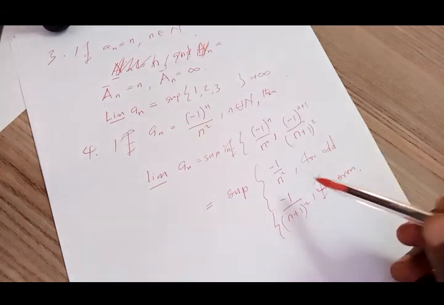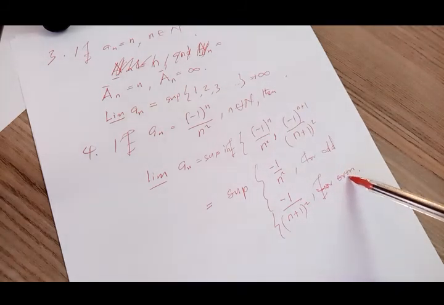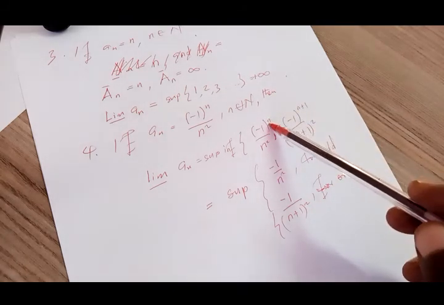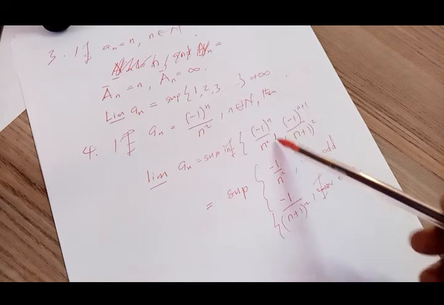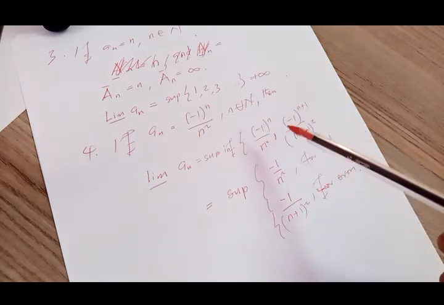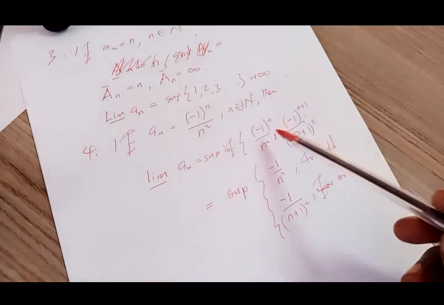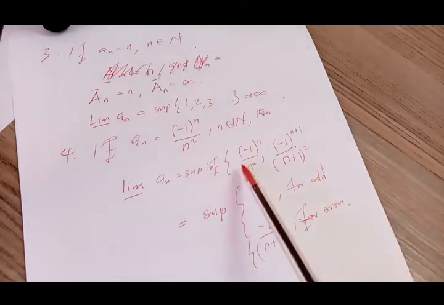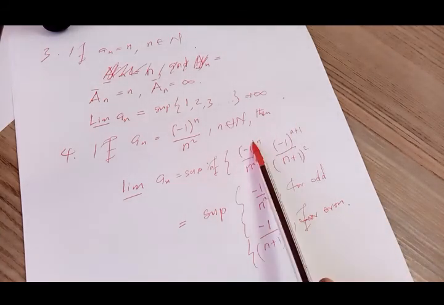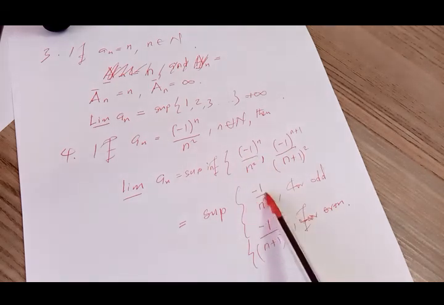Okay, I'll go through it again. For even, that is when we take n to be equal to 2, in this case this is going to be positive. So the results will follow according to the behavior of the even number. If it's 2, 4, for this one we will have negative.